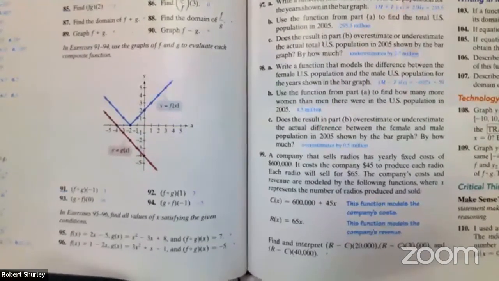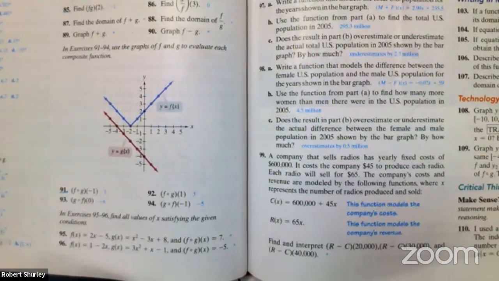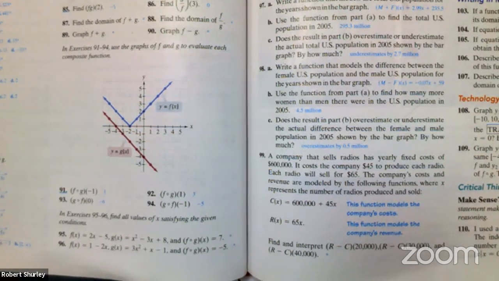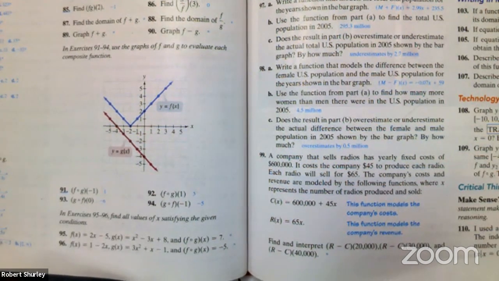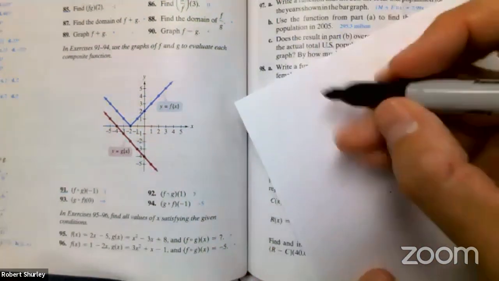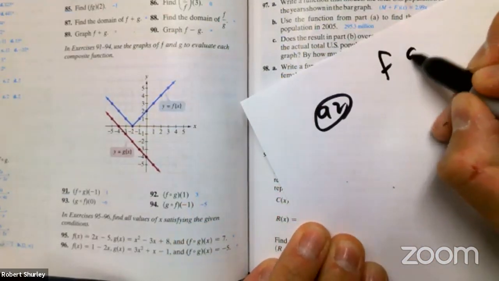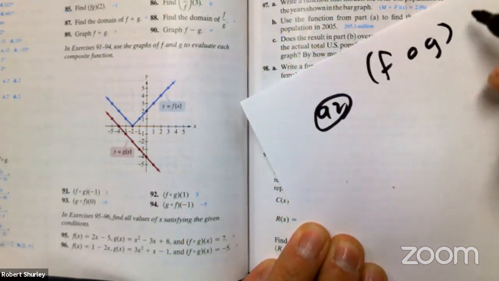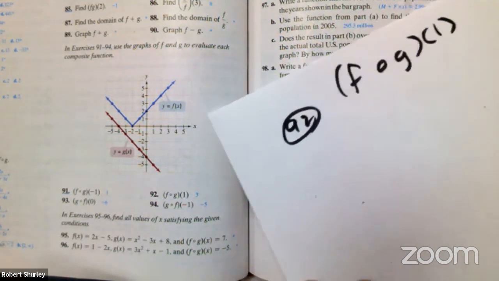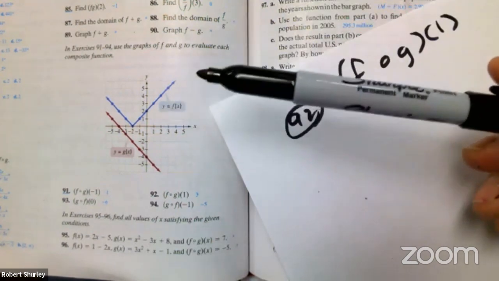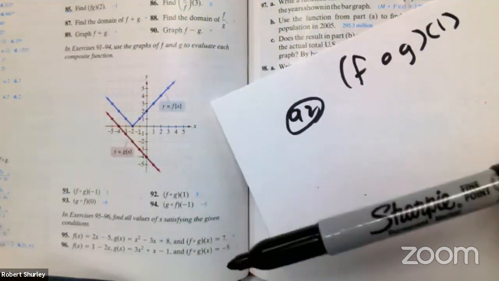So I'm looking at like 92 here. There we go, 92. Because I know you don't have the answer. You can write down the answers, but 92. 92 says, I want to find f composed of g of 1. Now notice on 92, there's no equations here. Again, we have graphs, right? The blue graph is f. The red graph is g.